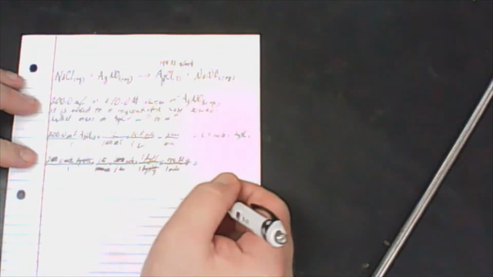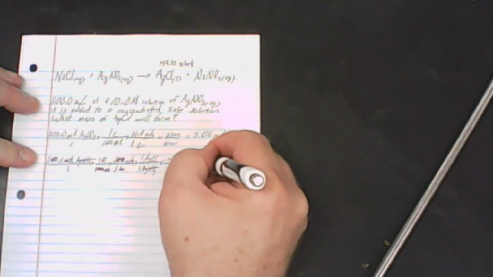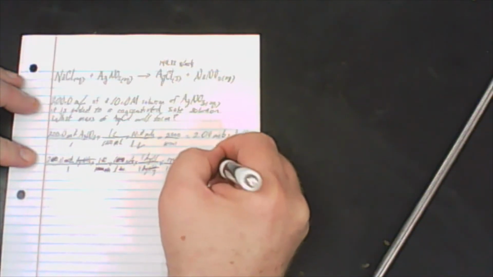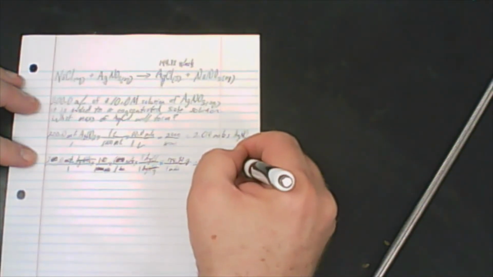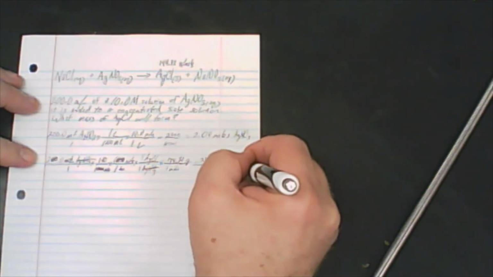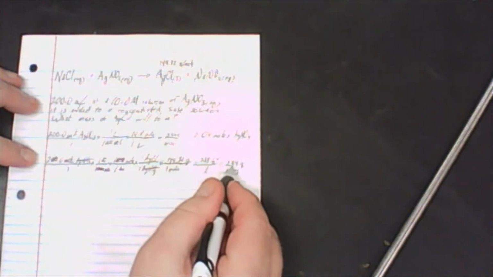I like that much better. So I've got 2 times 1 times 1 times 1 times 144.32. That's 288.64 over 1. Gives me 289 grams of AgCl. Why 289?